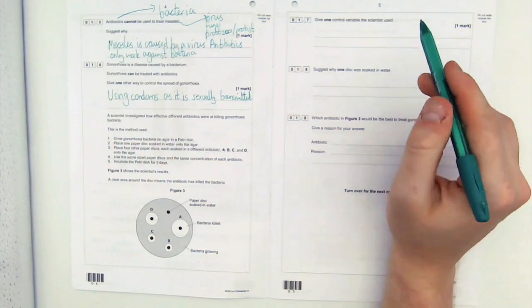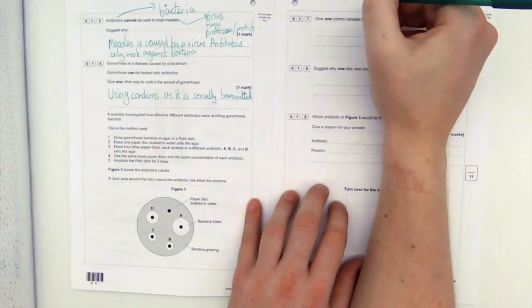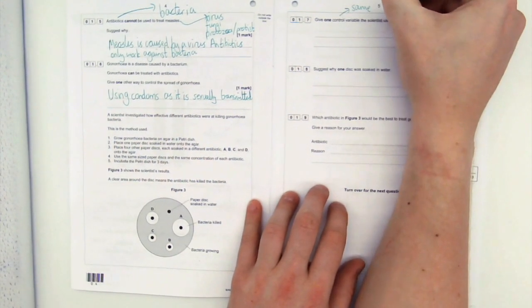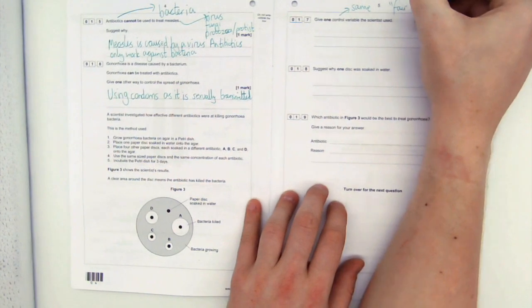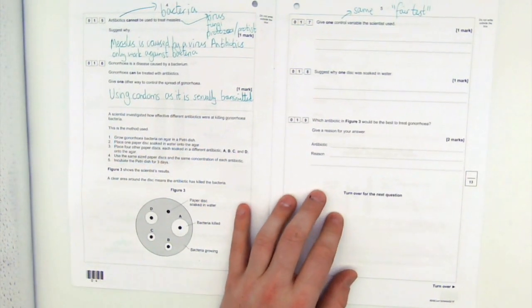Give one control variable the scientist used. So a control variable is something that you keep the same. Very often we talk about this as things which make a fair test, and that's kind of gone out of favour recently, but I think that it's really easy to remember it as the fair test variables.